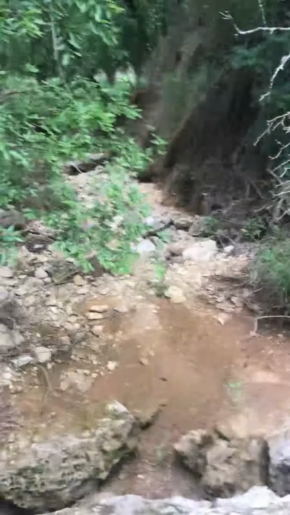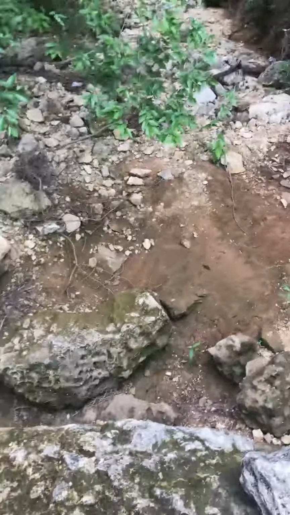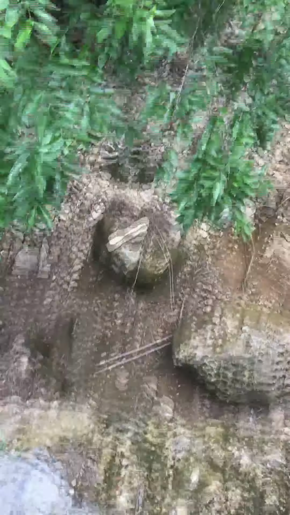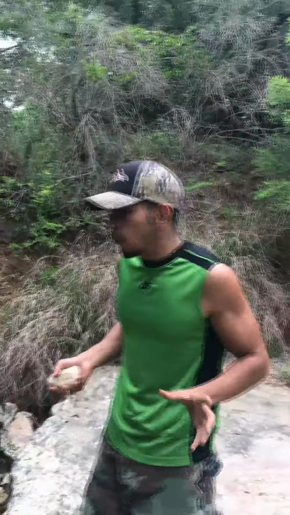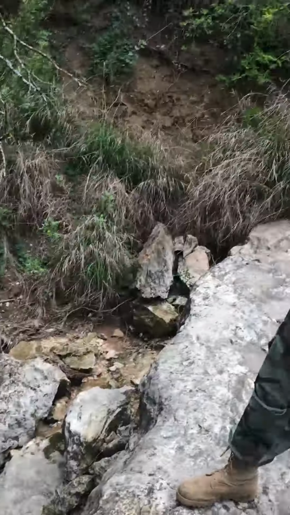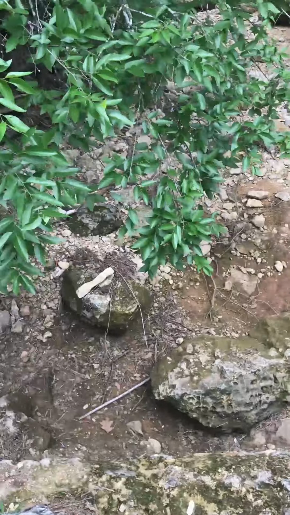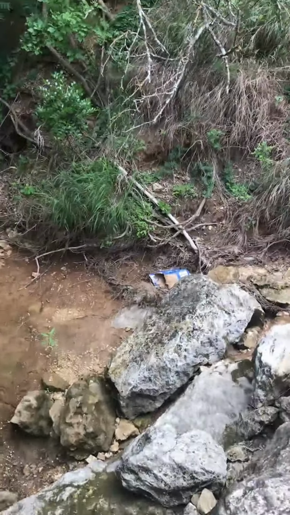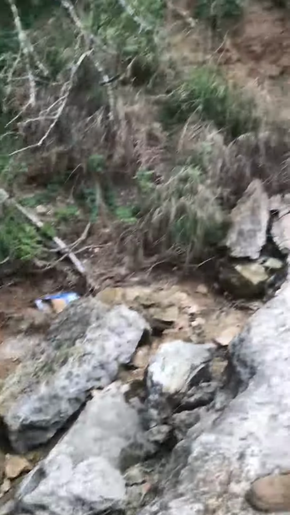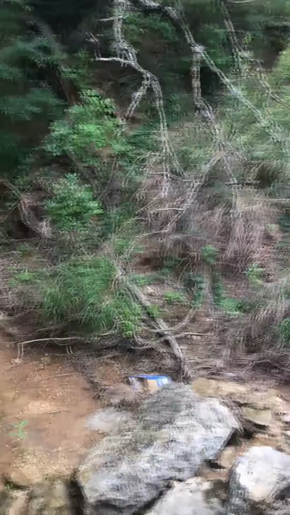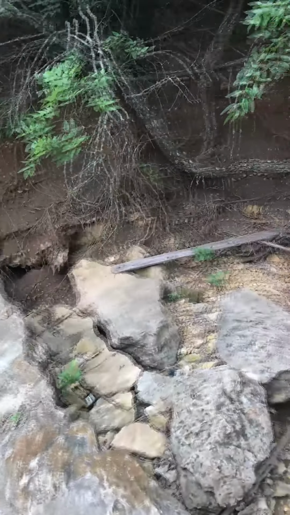Now down over here we have a down cutting process. It's almost the same. Down cutting occurs when the ephemeral stream has a lot of water to the point where it will carry any size of rock. Over time it acts like a hammer, and it will hit the ground thousands and thousands of times, eventually deepening the stream.